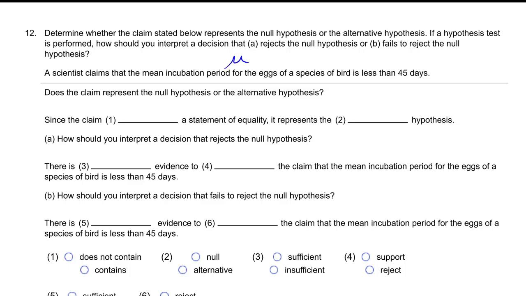Mean mu less than 45. That would have to be the alternative because it doesn't have the equals. So mu greater than or equal to 45 is up there in the null.